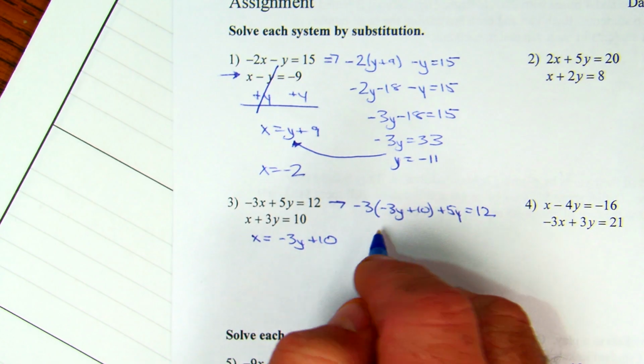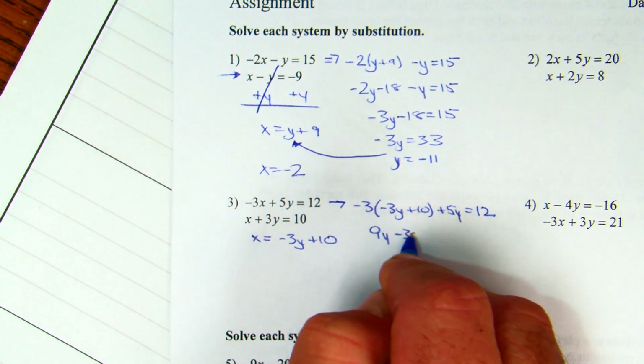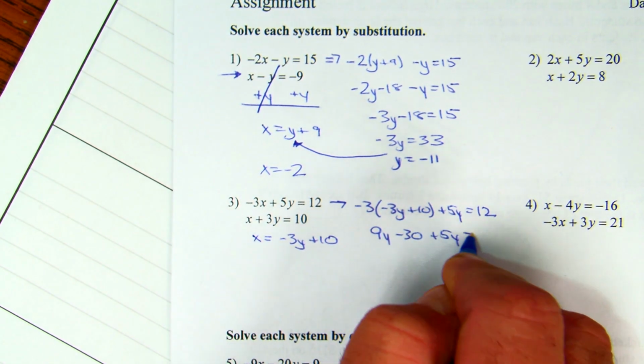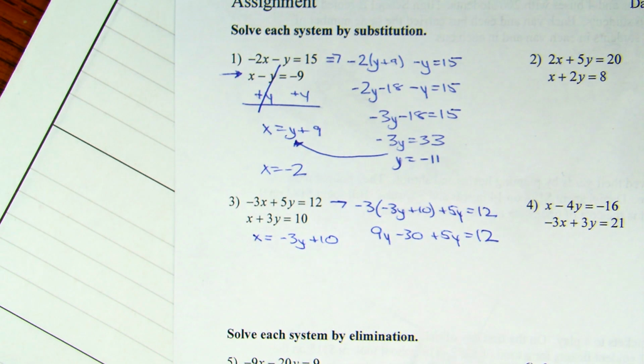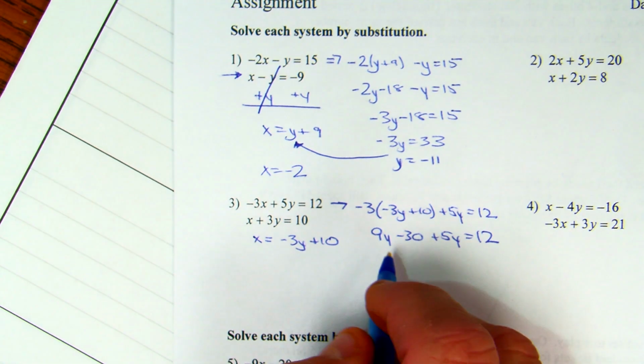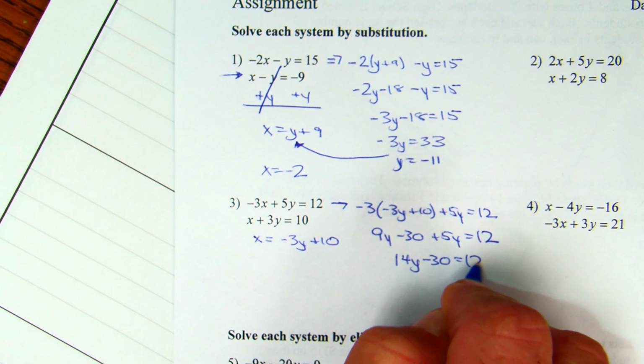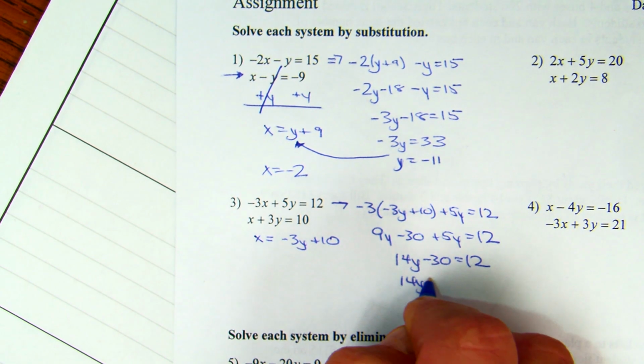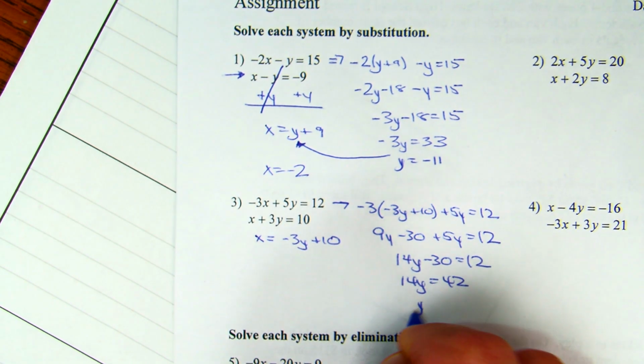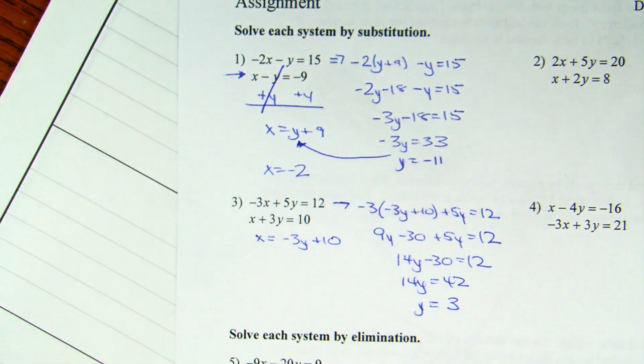I'm going to distribute: 9y minus 30 plus 5y equals 12. I'm going to combine like terms. 9y and 5y is 14y. I'm going to add 30. 14y equals 42. Divide by 14 and I get y equals 3.